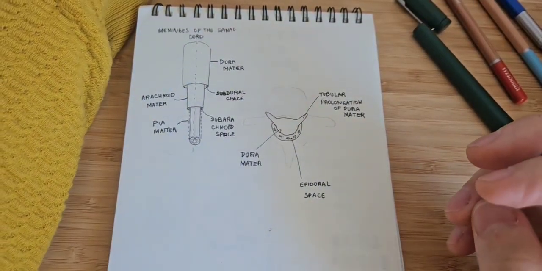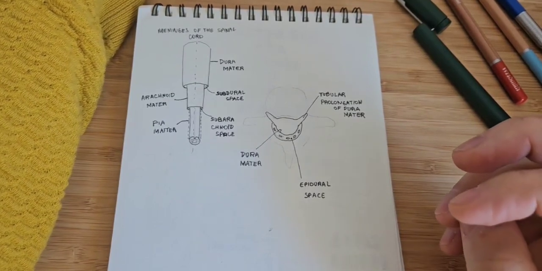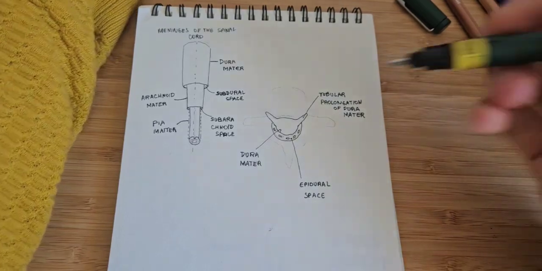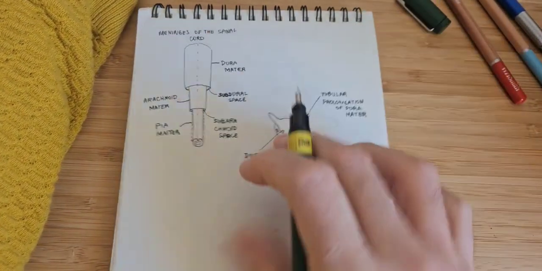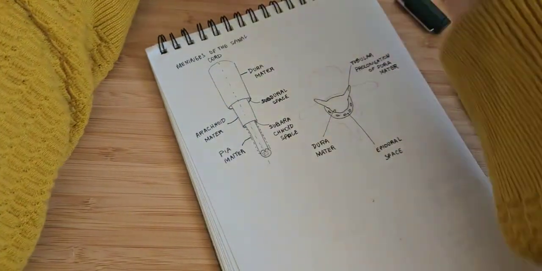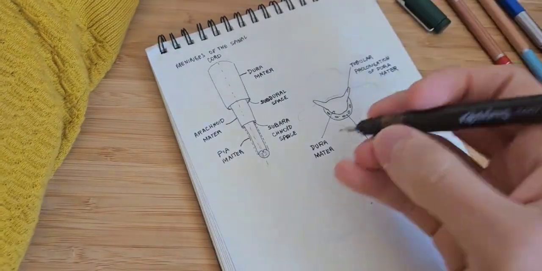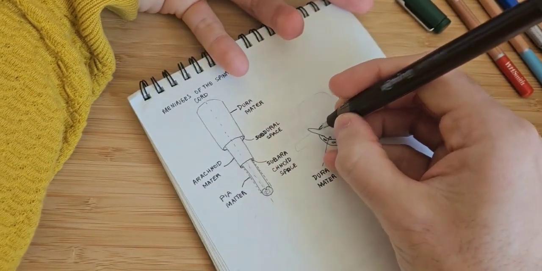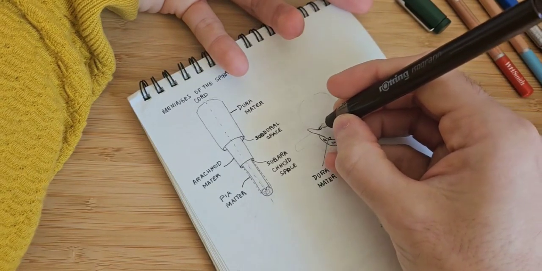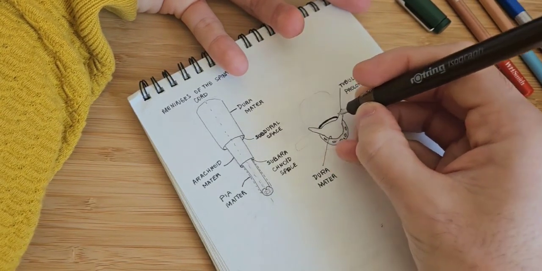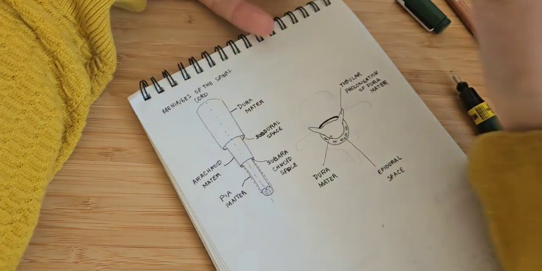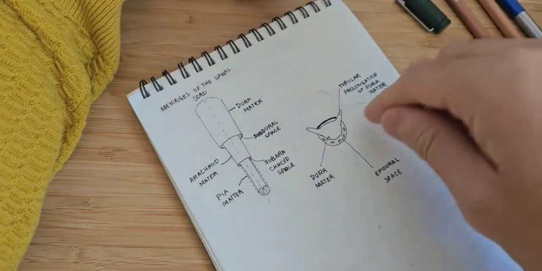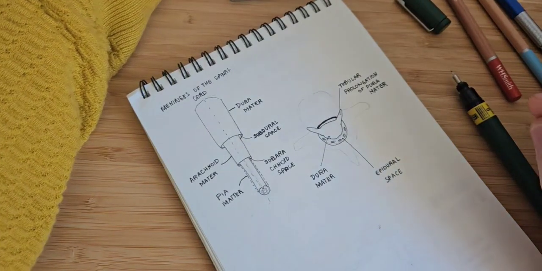And then we have the posterior longitudinal ligament. The posterior longitudinal ligament. This one is quite interesting, but I don't think that I can cover everything related with this structure here, but at least I can give you a taste of the longitudinal ligament.